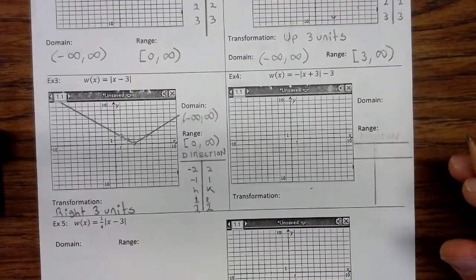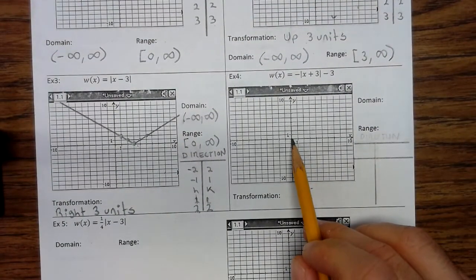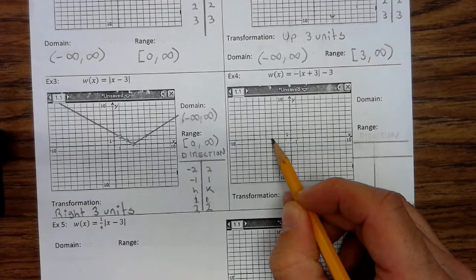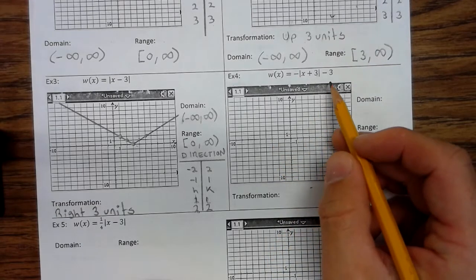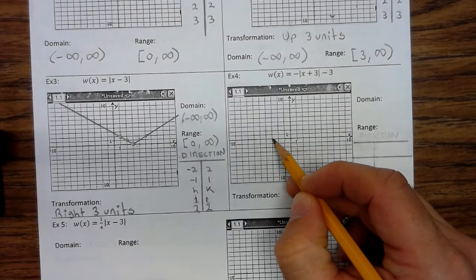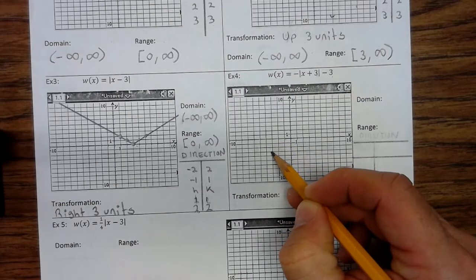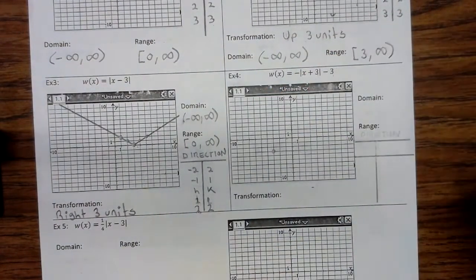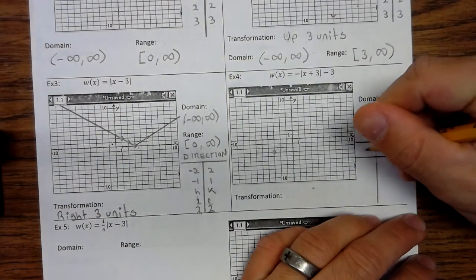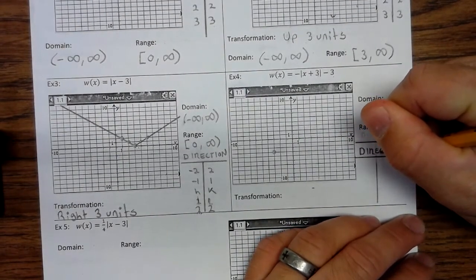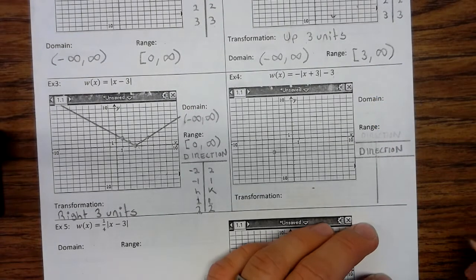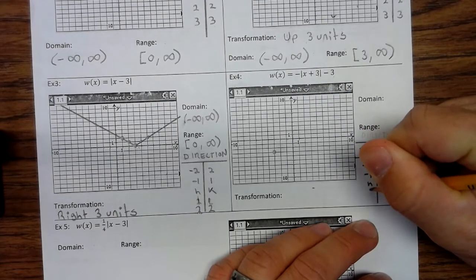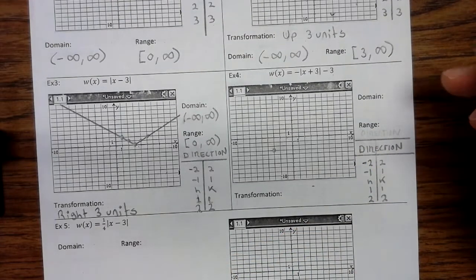All right, so first things first, we know our vertex was at 0, 0. This tells us we move left 3, so 1, 2, 3, and then that tells us we move down 3, so left 1, 2, 3, and then down 1, 2, 3. All right, so now we graph by direction. So we know -2, 2, -1, 1, H, K, 1, 1, 2, 2.